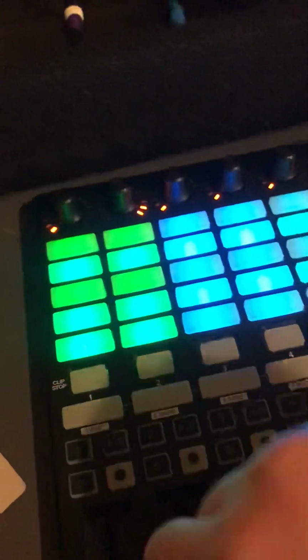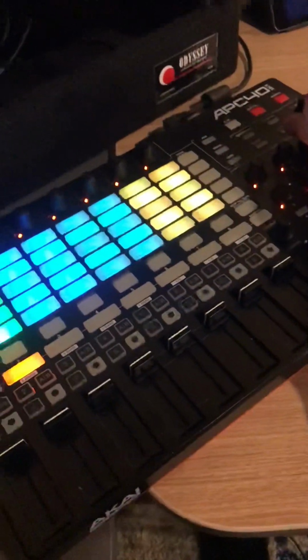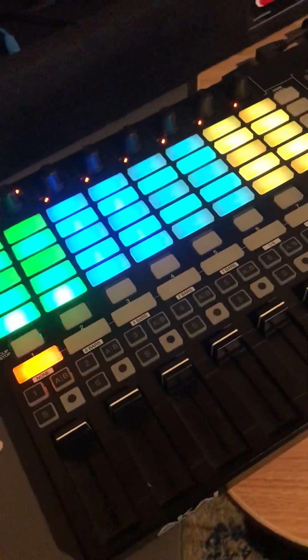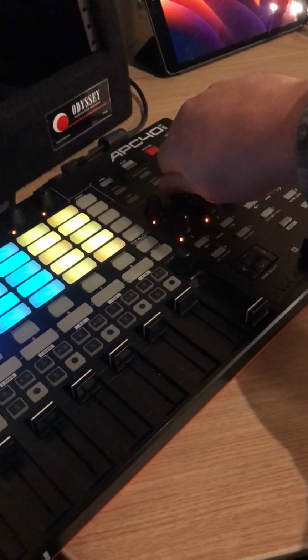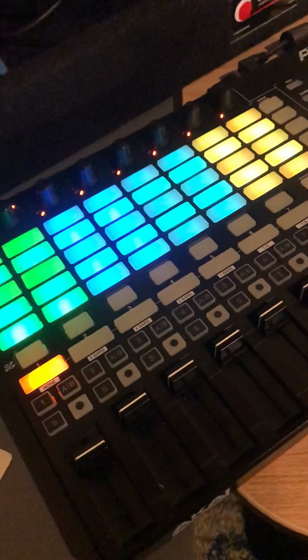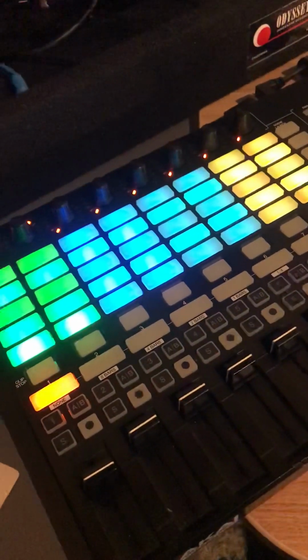I can affect them. Throw a delay on here. Throw a delay on both. Take this one, filter it. Take this one, throw some chorus on it. And let's say I like the sound of that with a little movement.